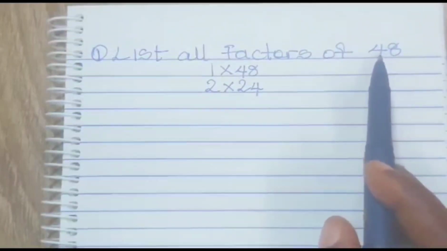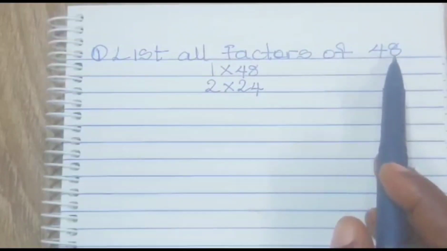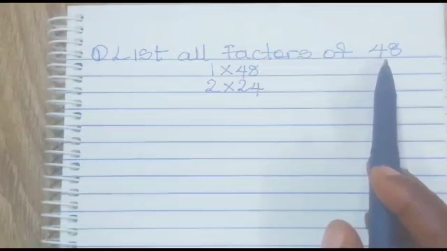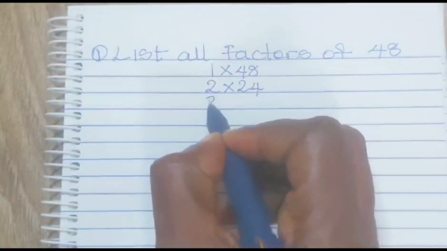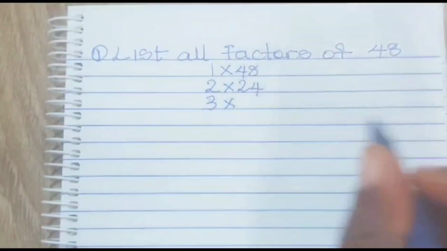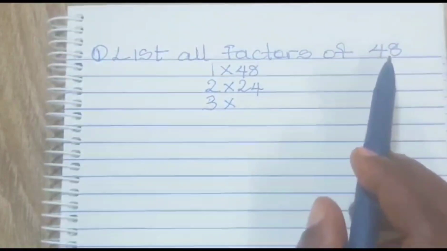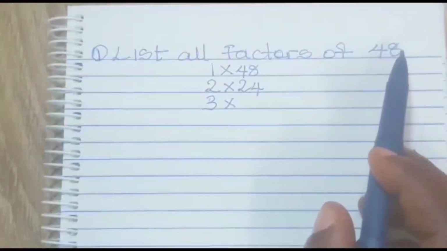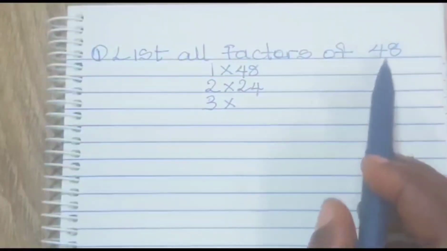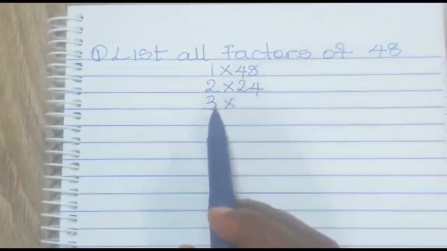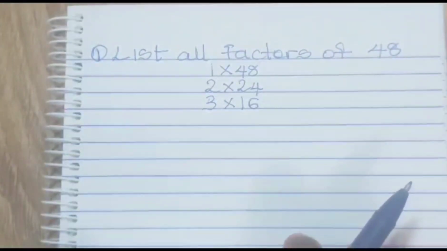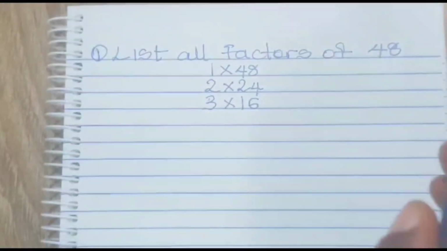So 4 plus 8 is 12. 12 divided by 3 is exactly 4. So that means it can go. So I go 3 times. If I don't remember that 3 times 16 is 48, all I need to do is divide 48 by 3. So 3 times 16 gives me 48.